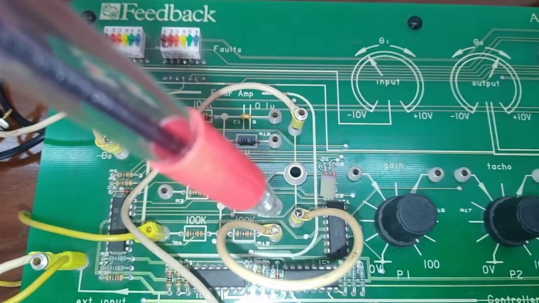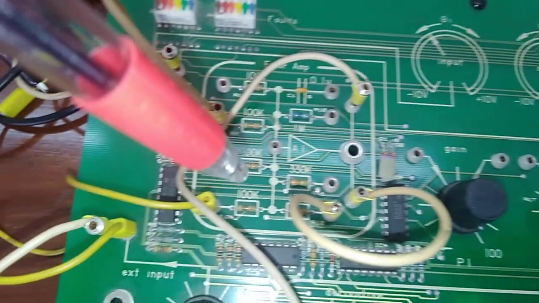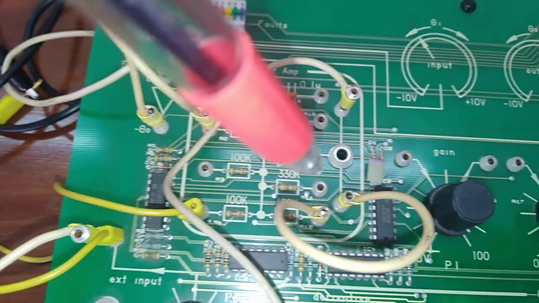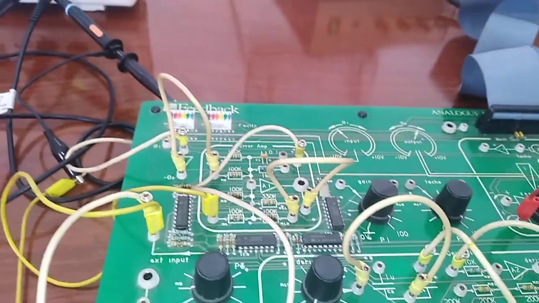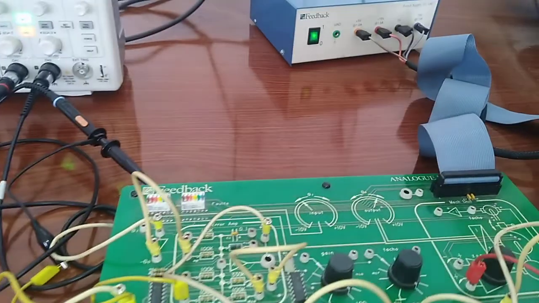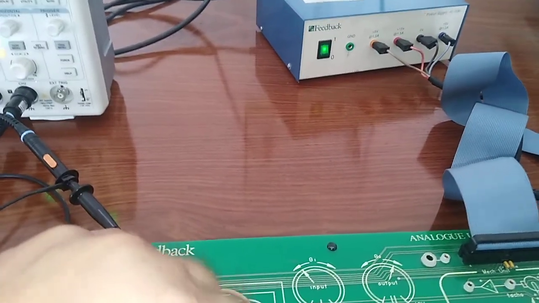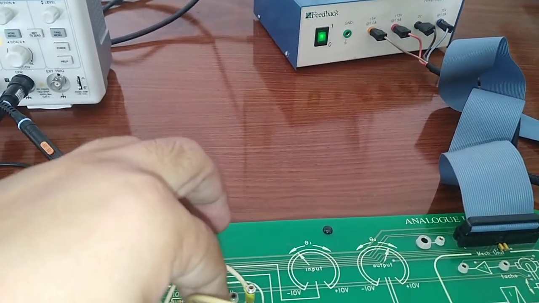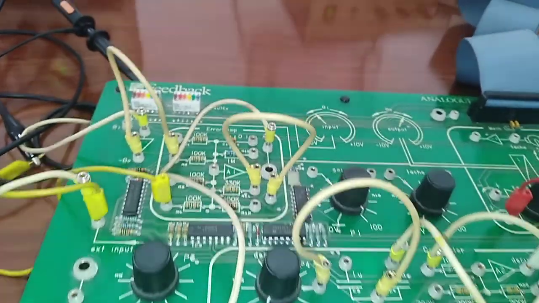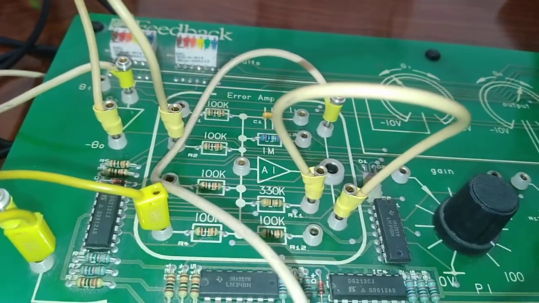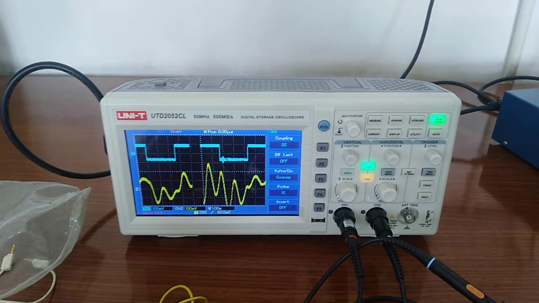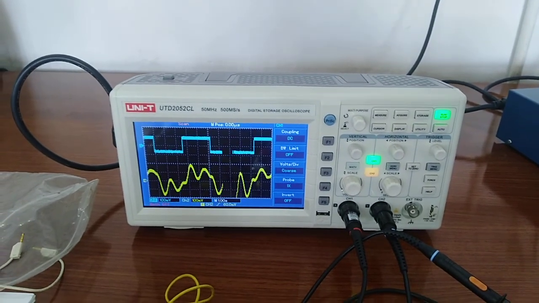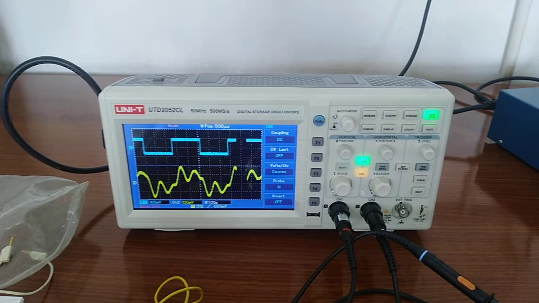The value of the feedback resistor is 100 kilo ohm. Here the input value is 100 kilo ohm, so the gain is equal to 1. Now I'm changing the value of the feedback resistor to 330 kilo ohm. So I have changed it to 330 kilo ohm. You can see the feedback resistor, and now you can see some transients in the response. There are oscillations in the response.